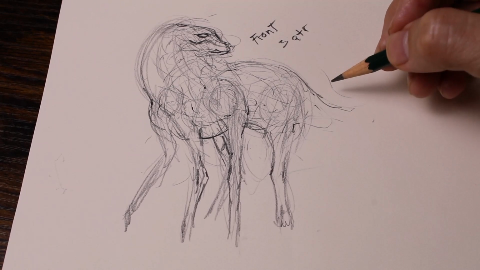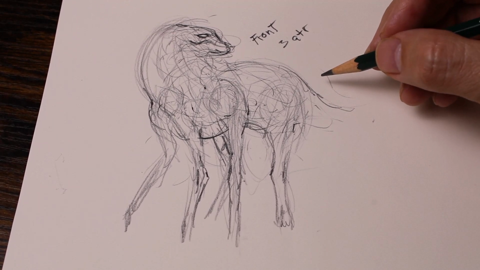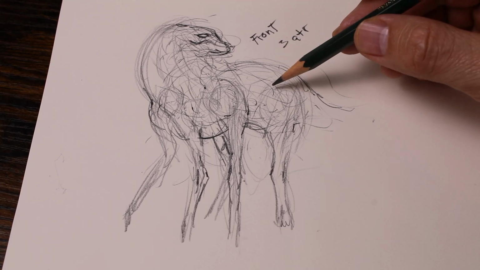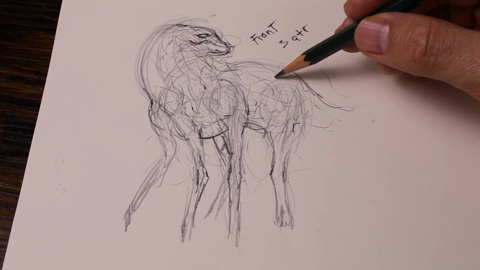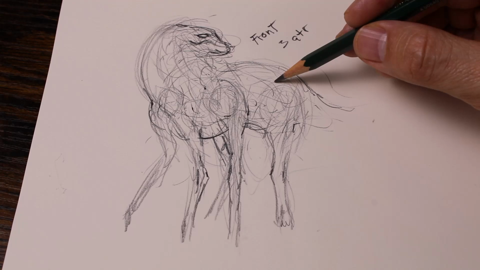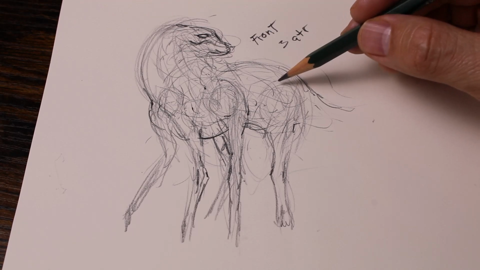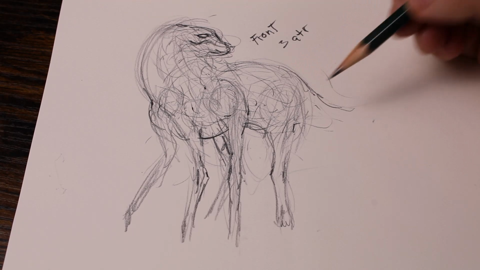Okay, so now what I want you to do is look at your scribble and figure out areas where you're not really confident, where you don't really know what's going on with the body, and see if you can put some interesting shapes in there that may give you a really unique silhouette.